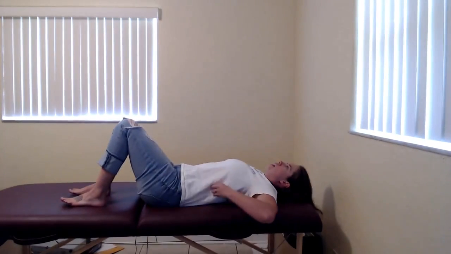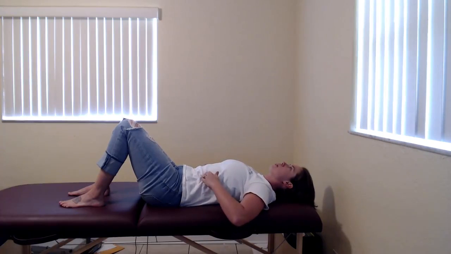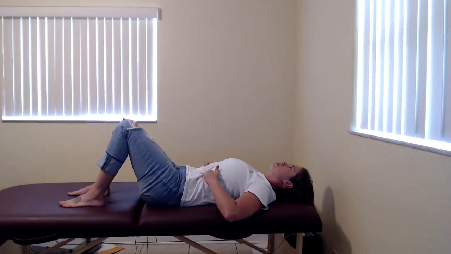When you're laying down, you're going to palpate the very bottom of your rib cage and dig under your ribs a little bit. I want you to feel whether or not it's the same on each side. Do you feel the same thing? Do you feel one side that has tightness, one side that doesn't? Do you feel pain on one side? Do you have no pain?